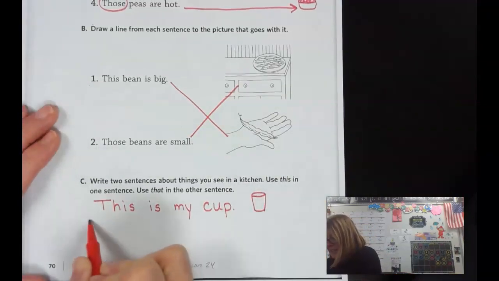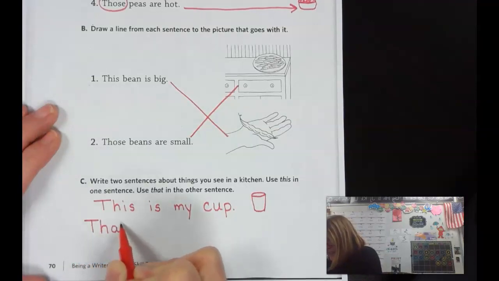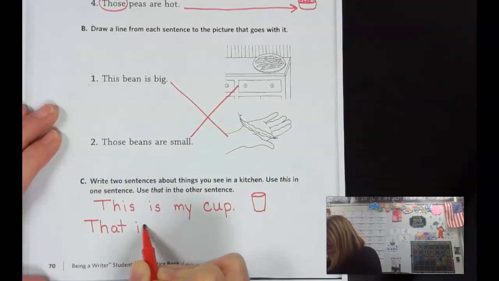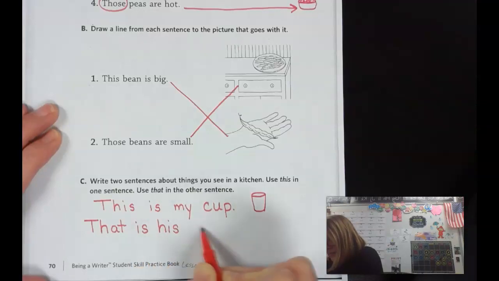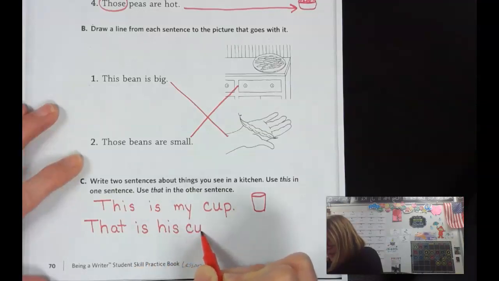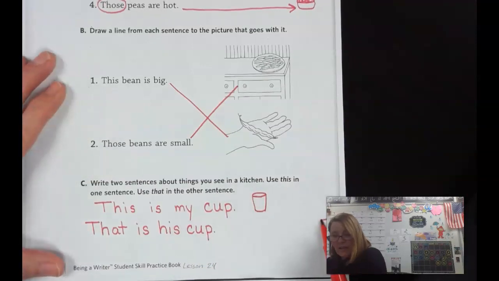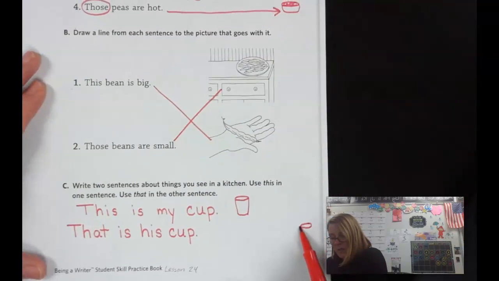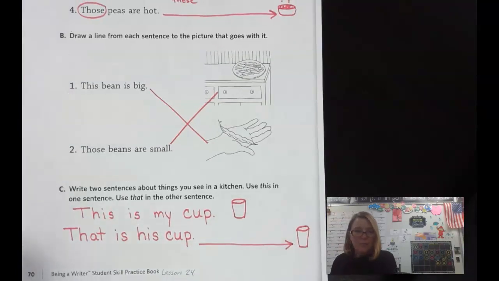And then my next sentence says, that is his cup. And I'm going to draw his cup way over here because it's farther away. There's his cup way over here. Go get your cup. It's way over there. It's far away. That is his cup. This is my cup. All right, I hope you had fun and learned some things about this and that. It's a lot to remember, isn't it?